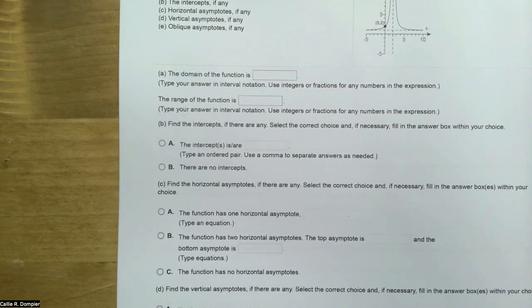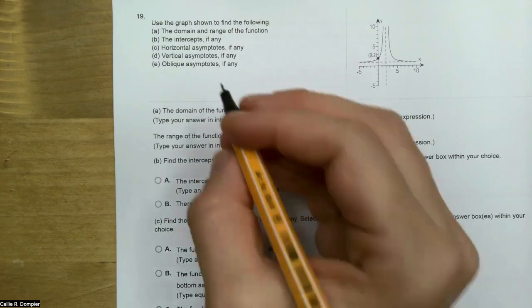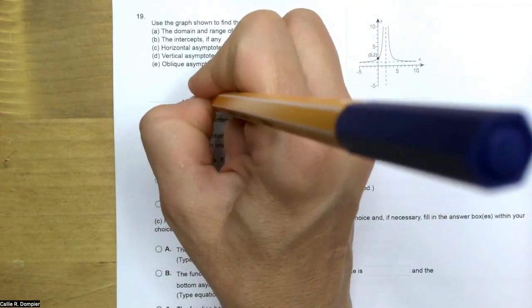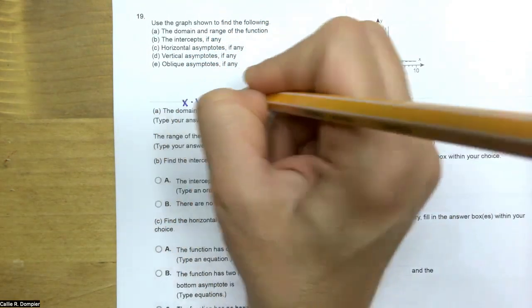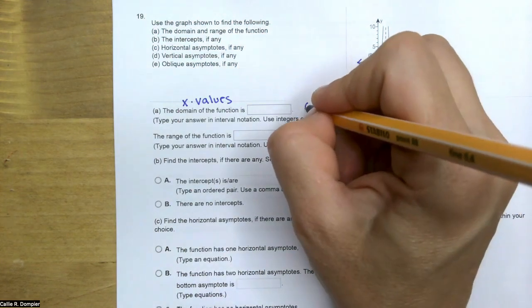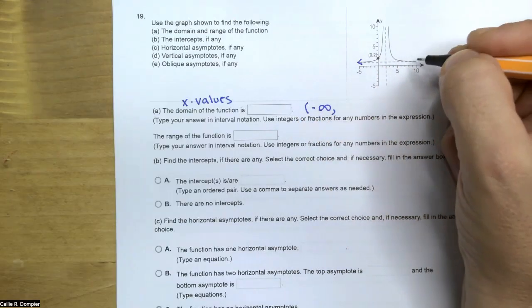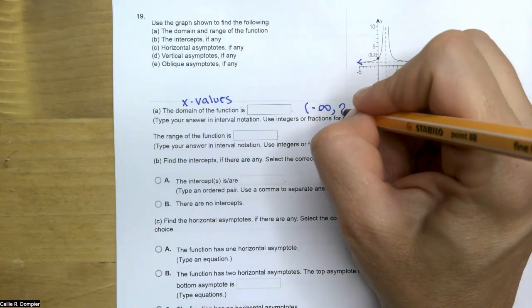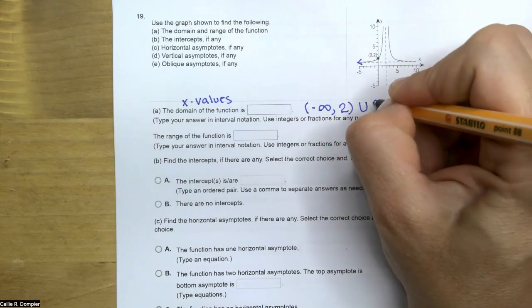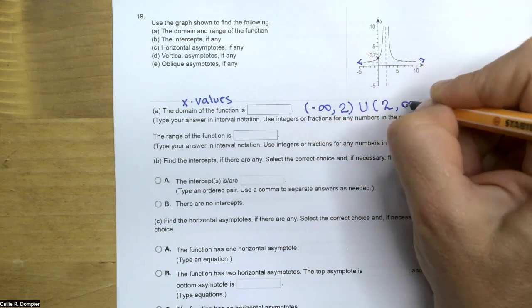We'll do it again. Use the graph shown to find the domain and the range. The domain are the x values. So if it just ends, that does mean an arrow. So it starts at negative infinity. It stops at positive 2. It continues after positive 2 and goes forever in the positive direction.